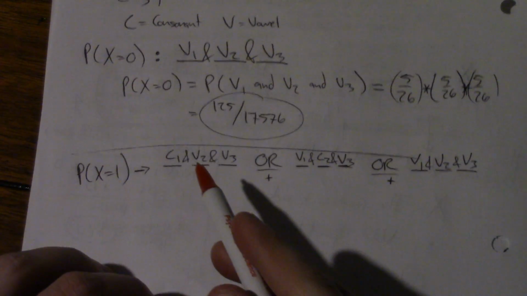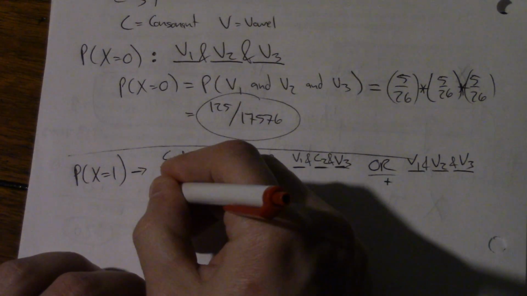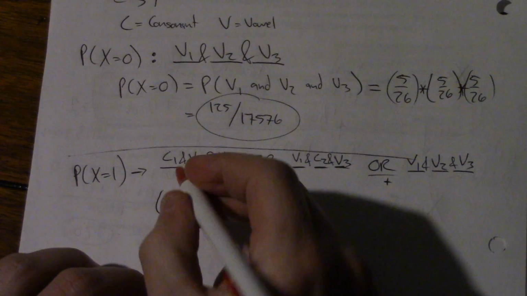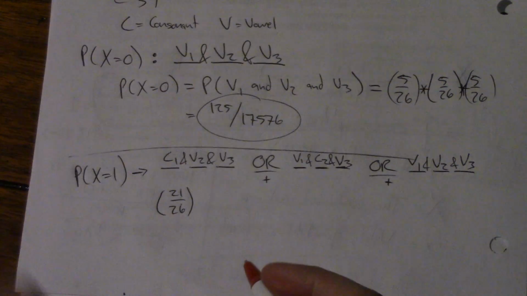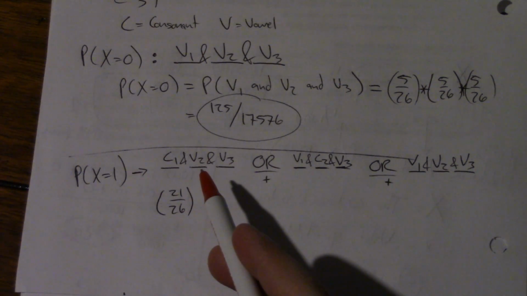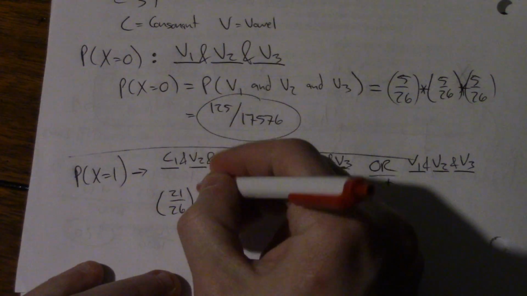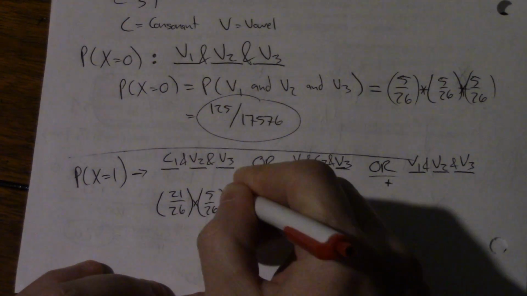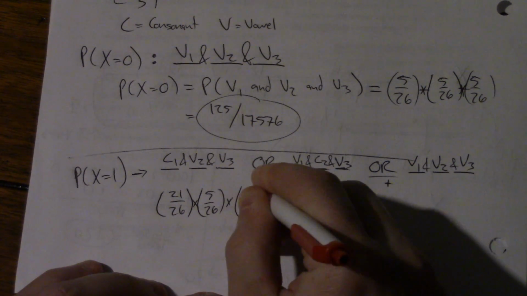So let's start with this first one. What's the probability that we get a consonant, a vowel, and then a vowel? Well, the probability that the first slip of paper we draw is a consonant will be 21 out of 26. We put it back, we shake up the hat. Now we want to know the probability that the second one is a vowel. Well, again, we're dealing with independent events. The probabilities don't change. So the chance that we get a vowel is still 5 out of 26, and we're multiplying these, times the chance that the third one is a vowel, again, 5 over 26.